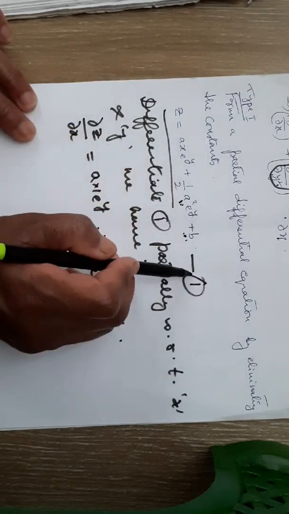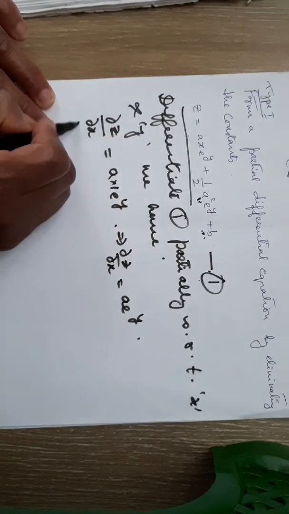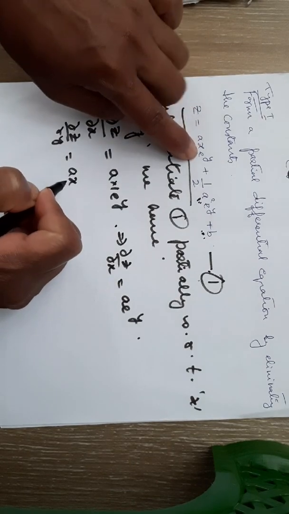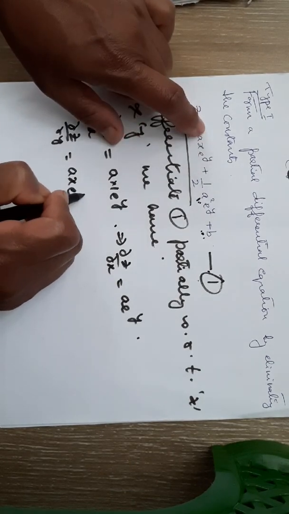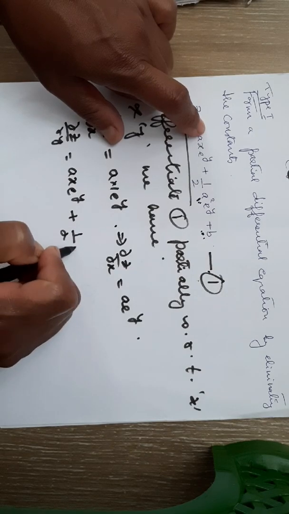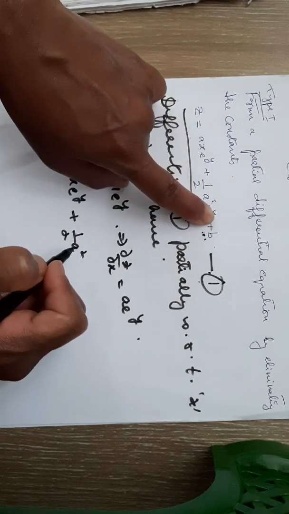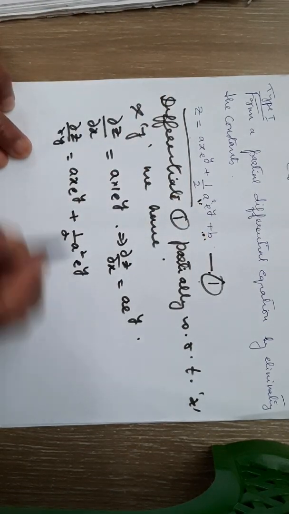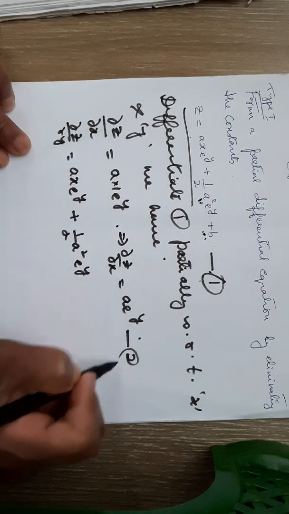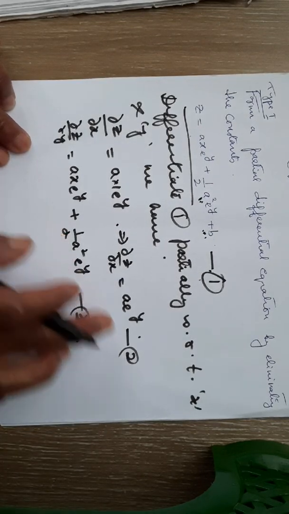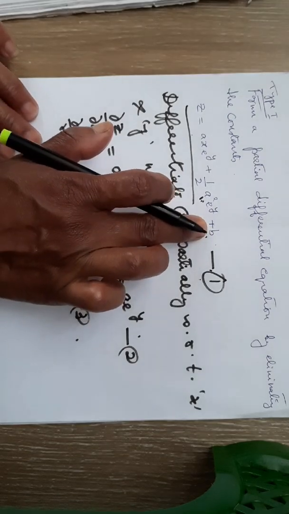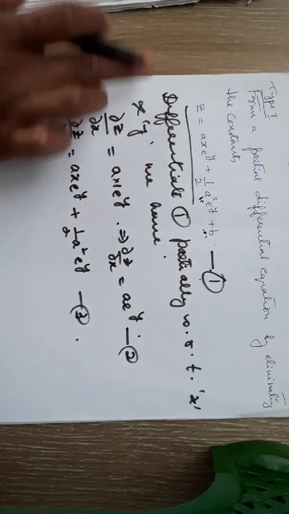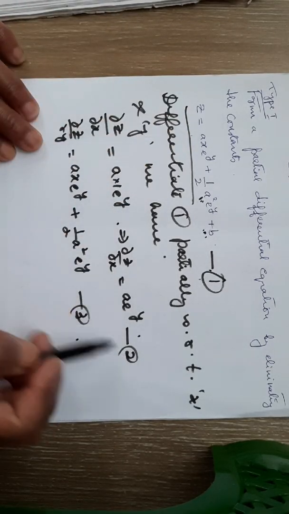Now when you differentiate this equation 1 partially with respect to y, what you'll get is del z del y is equal to ax, which will act as a constant. Differentiation of e to the power y will be itself, e to the power y, plus half a square. Then differentiation of e to the power y, here again it will be e to the power y. Differentiation of b, which is a constant, will be 0. So now this is equation 2, this is equation 3. Now let us see from this. b has been eliminated, but now we can eliminate this constant a also from equations 2 and 3.